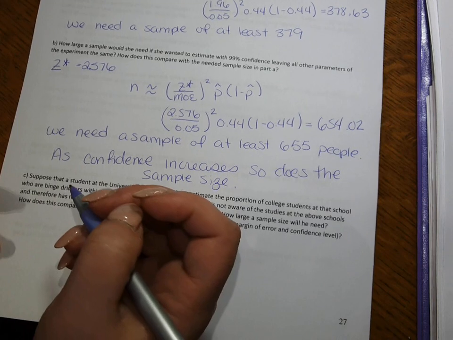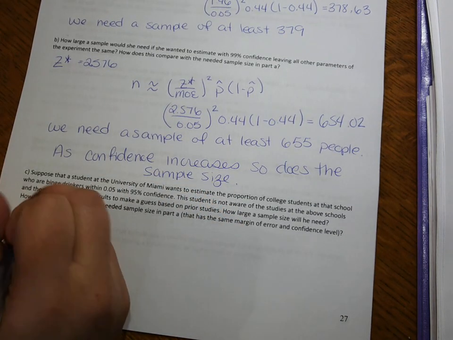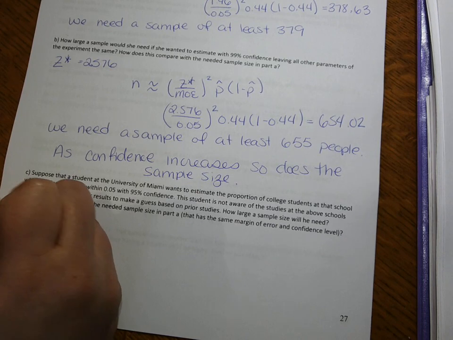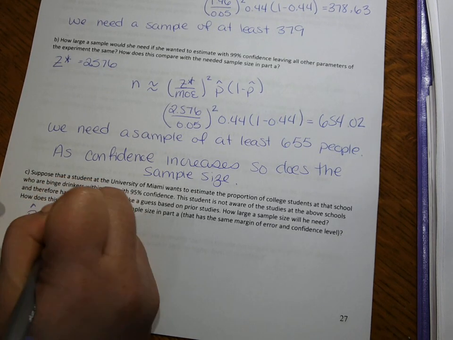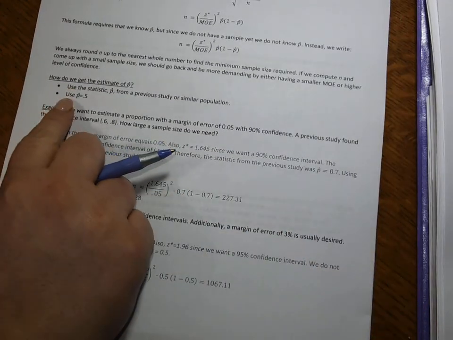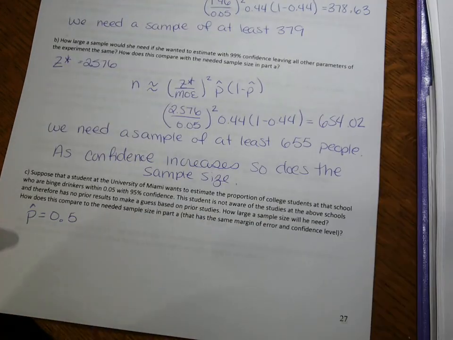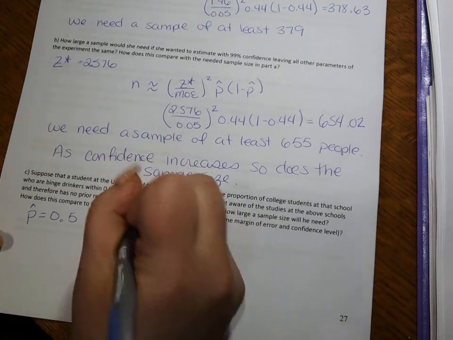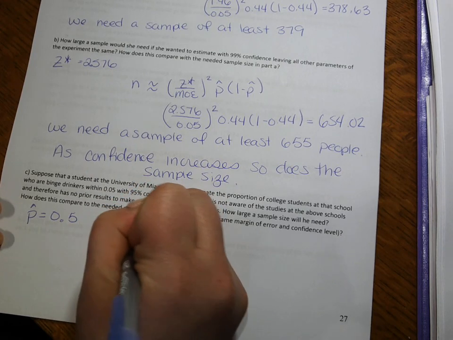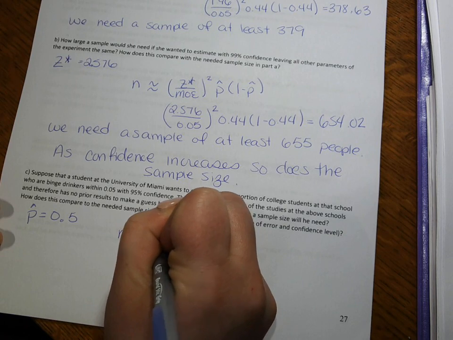So notice here, since we don't have any information from a previous study, we have to use the other way to estimate p hat, and so we'll set p hat equal to 0.5. And so this is coming from the previous page where we say how do we get our estimate of p hat, and we have one of these two options. So writing down our formula, notice that everything else is going to stay the same as it was in Part A.